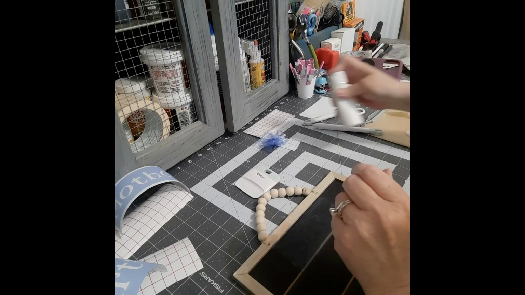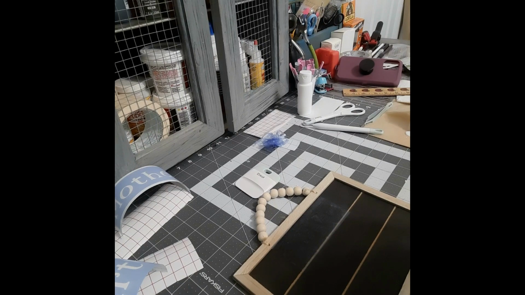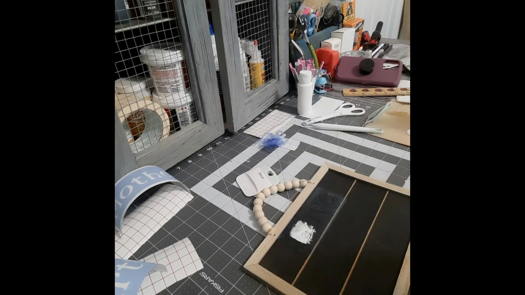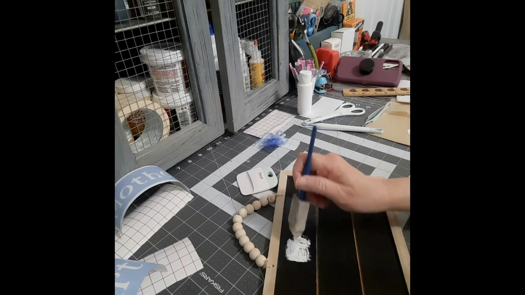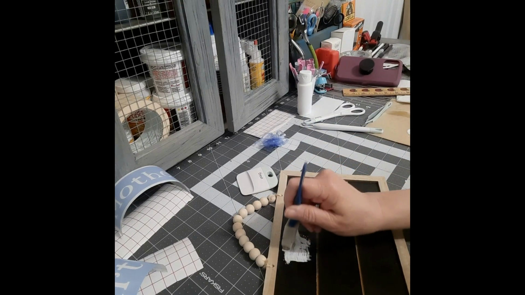That's the paint. And I'm going to put some on a sponge brush. That's a stiff sponge brush. Just make sure I don't get out of the lines.